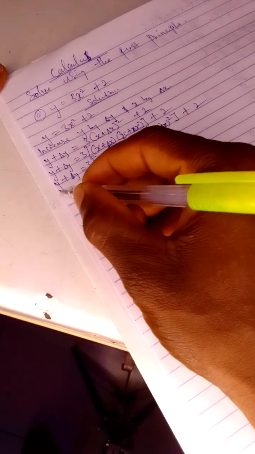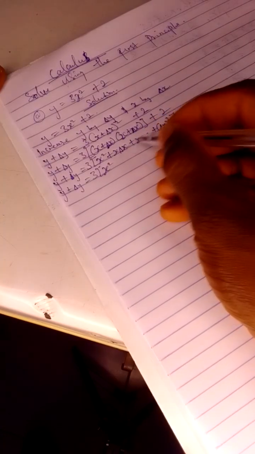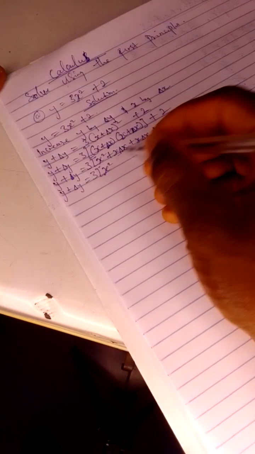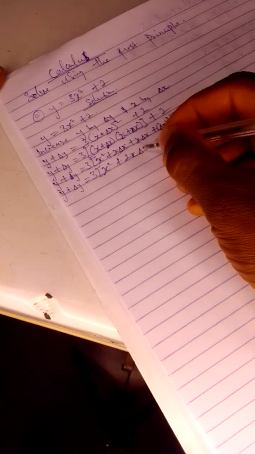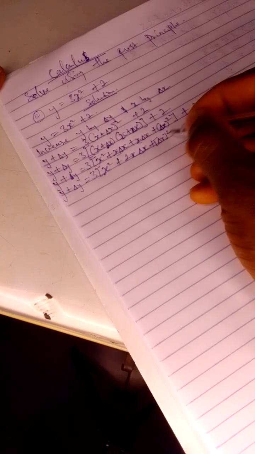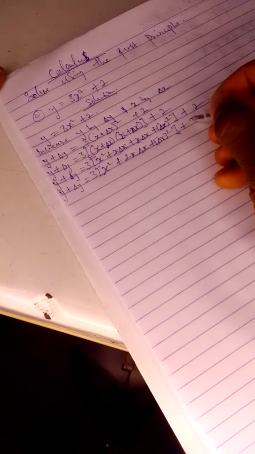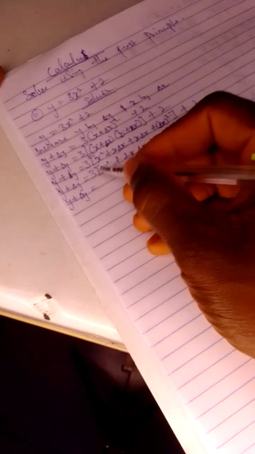Alright, so we have y plus changing y is equal to 3. Let's simplify this. We have x squared, x changing x plus x changing x is 2x changing x, plus changing x all squared, plus 2. Now multiply everything here by 3.